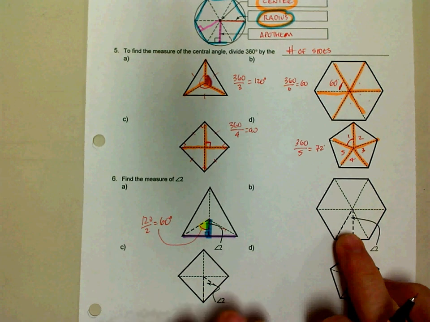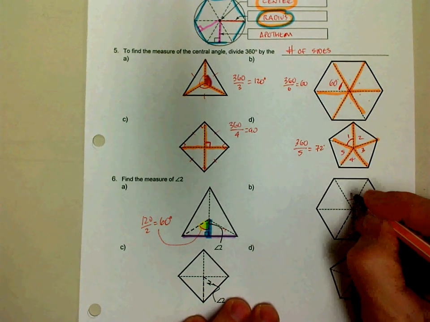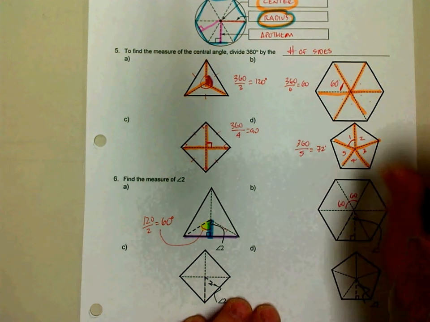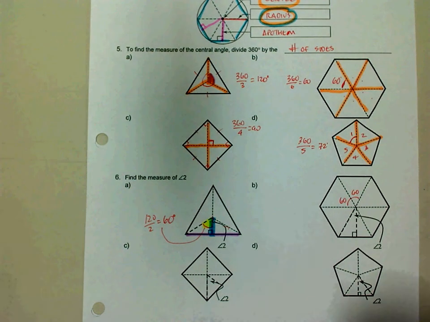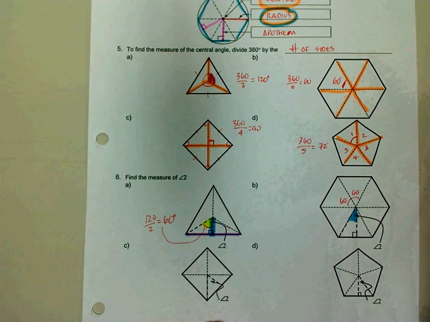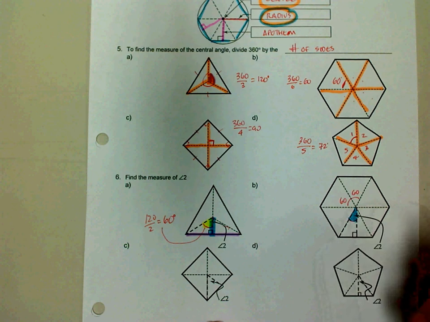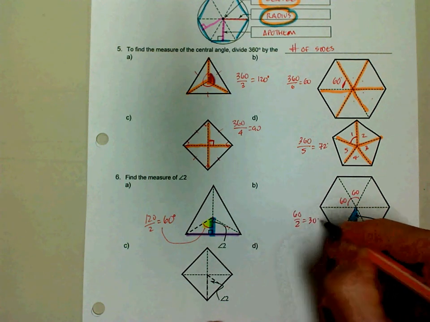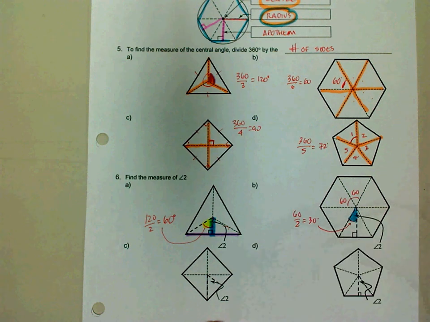From up above, we know that each one of our central angles is 60 degrees. Angle 2 is this angle here. Angle 2 is 1/2 of 60, or 30 degrees. That angle there is going to measure 30 degrees.